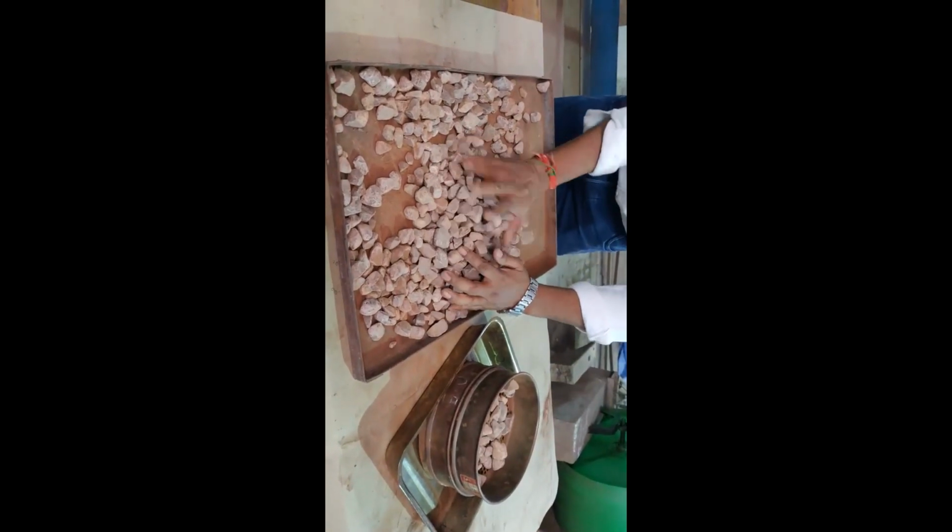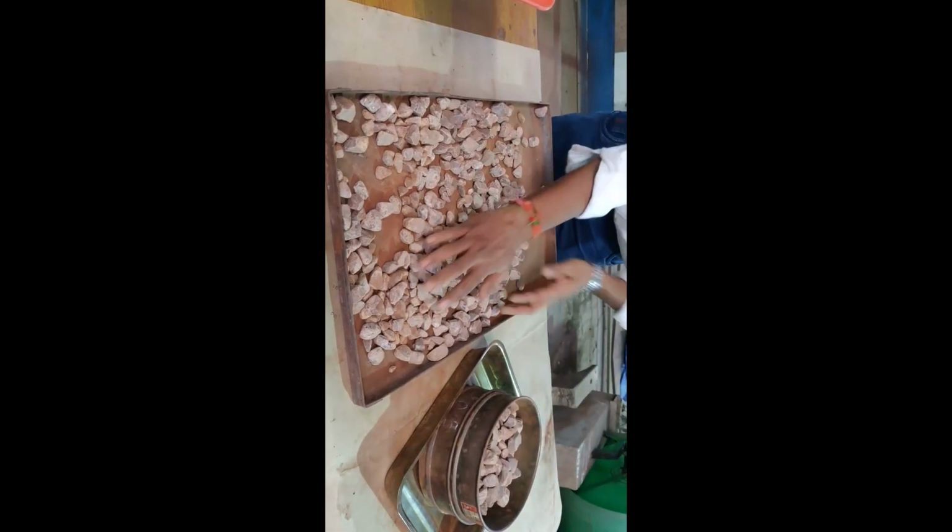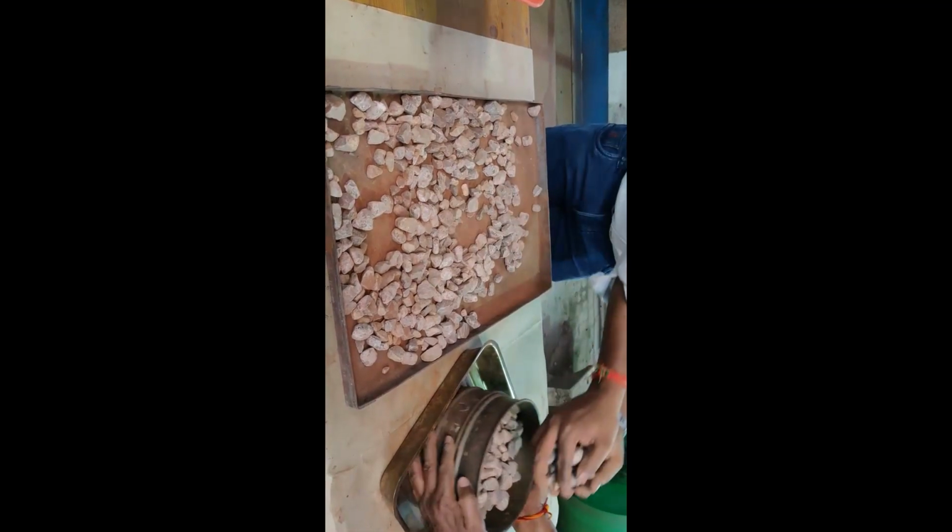We need the plus 6.3 fraction and the minus 0.5 mm fraction.